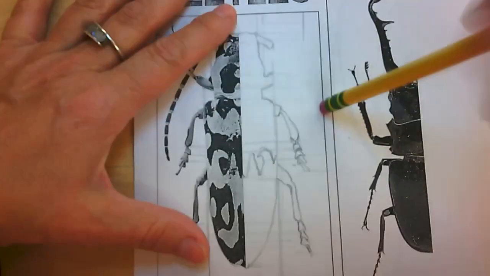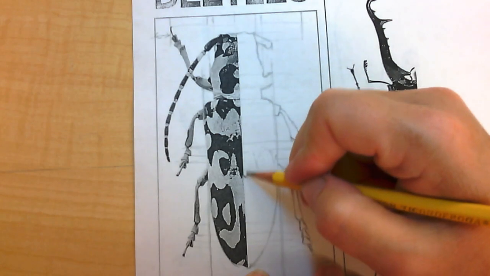I got to fix this. I made it a little bit too wide. It's easy to do.